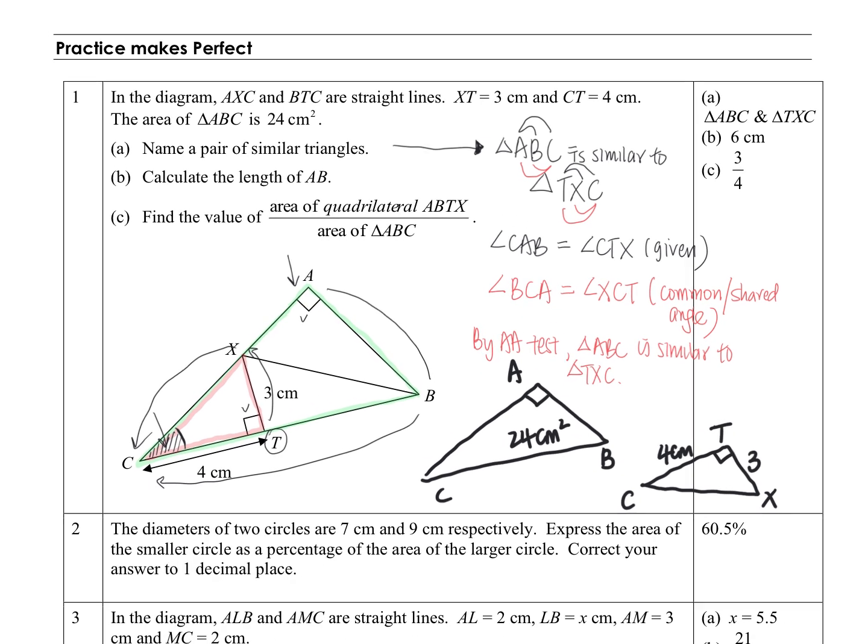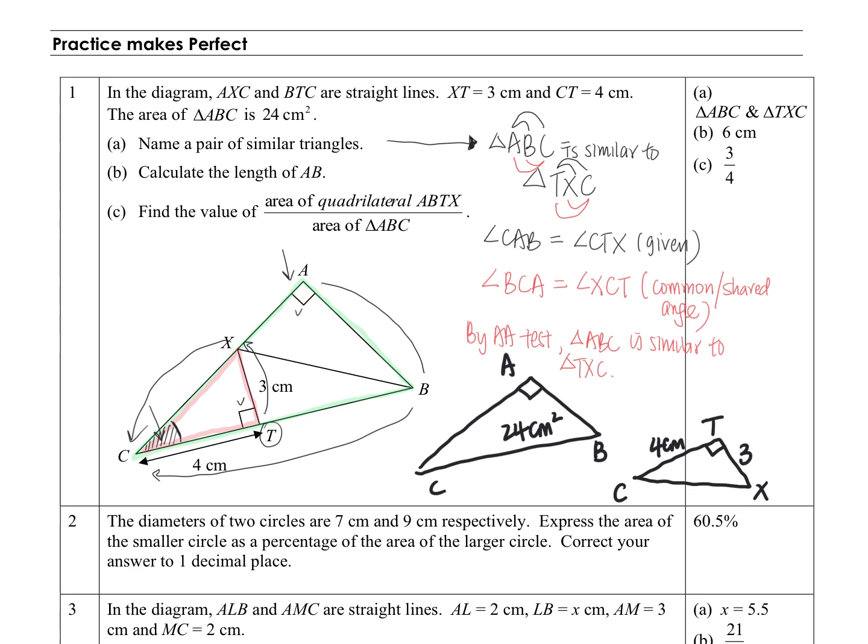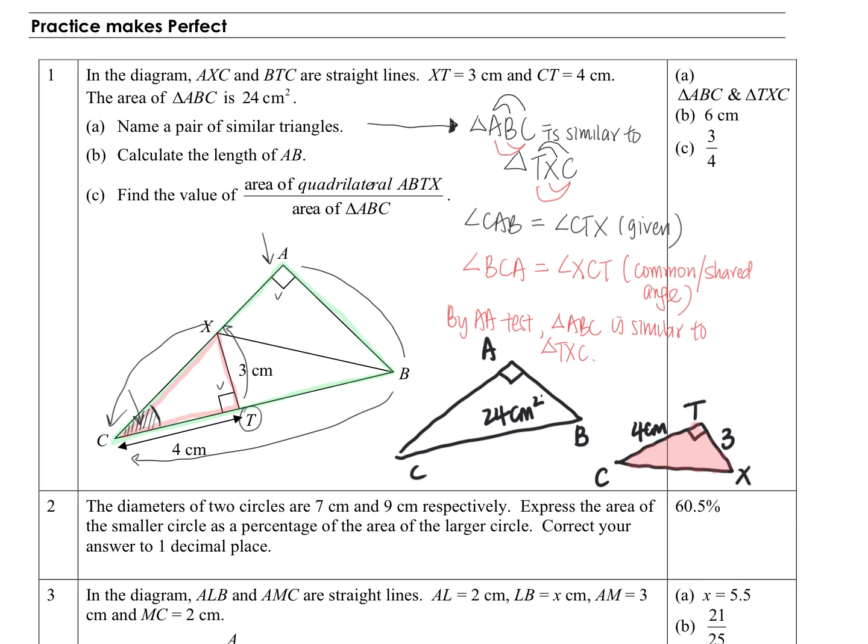Okay, if you look at this, can you find the area of this triangle? What is it? Half times 3 times 4. So it gives you 6 units square.